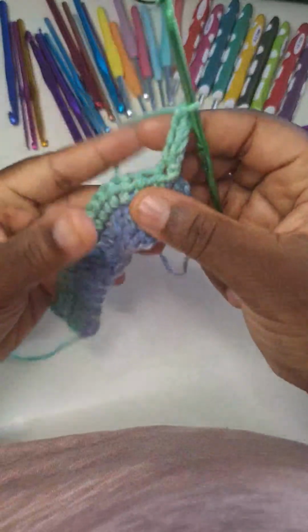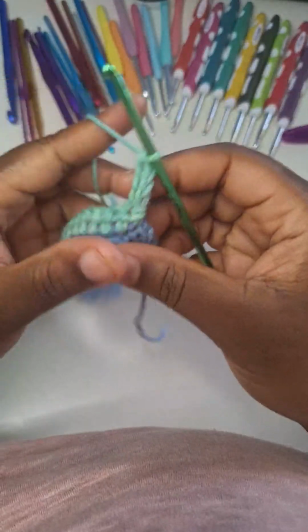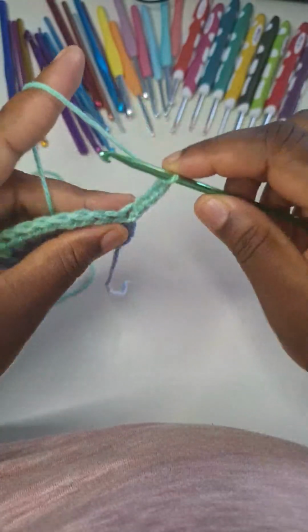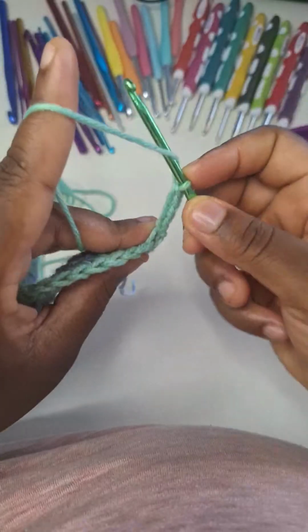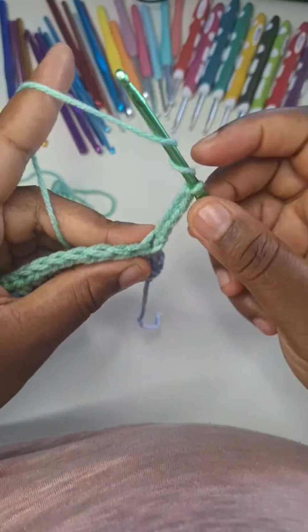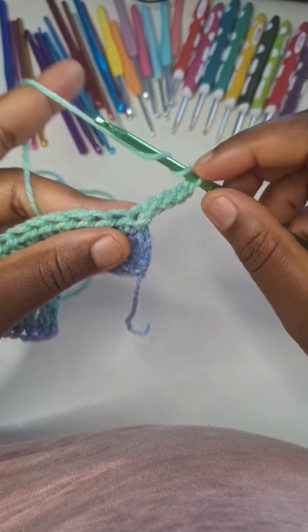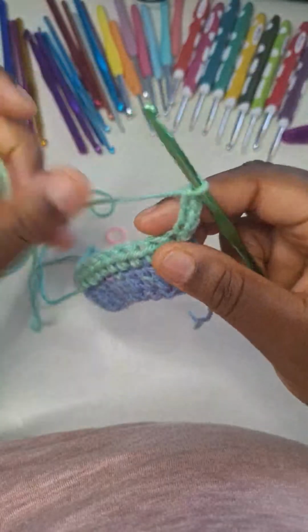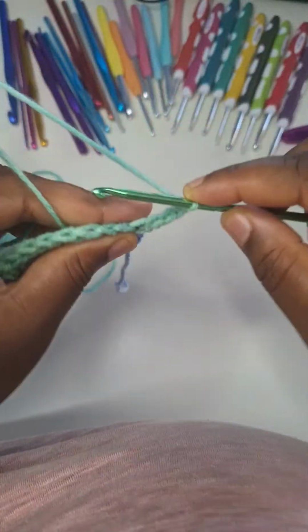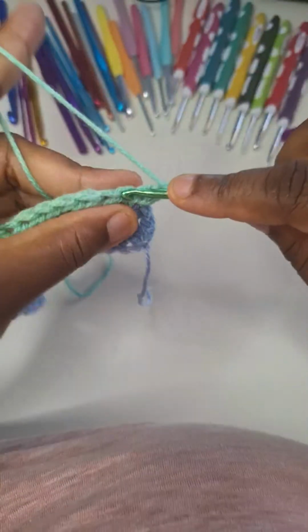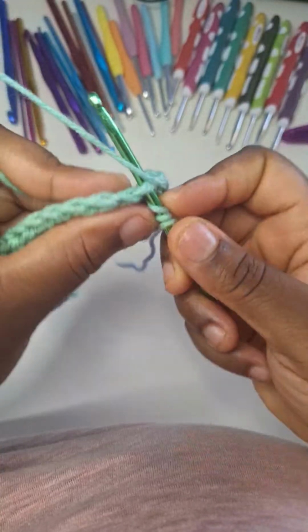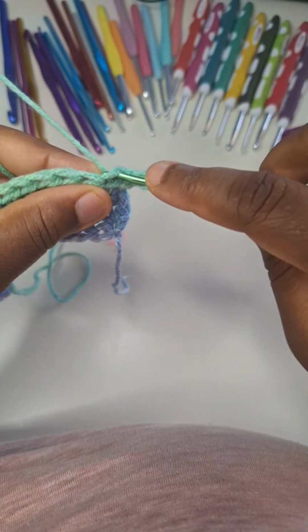So we're just going to do a triple, and then we're going to yarn over twice, so 1 and 2. We are yarning over twice, guys. Then into that stitch here we insert and we pull up a loop.